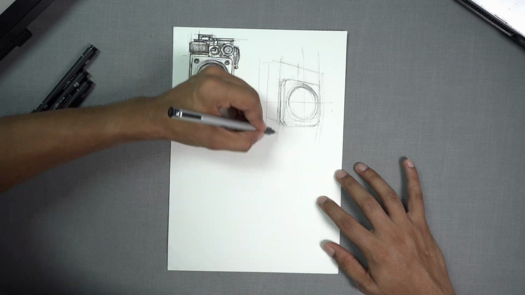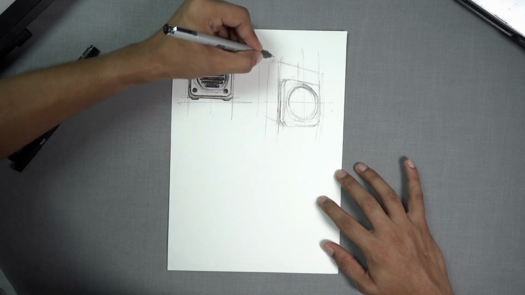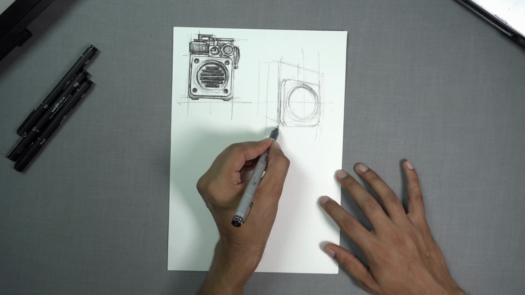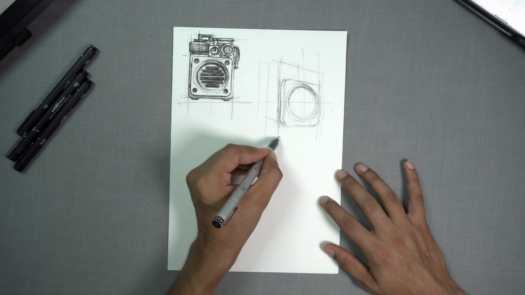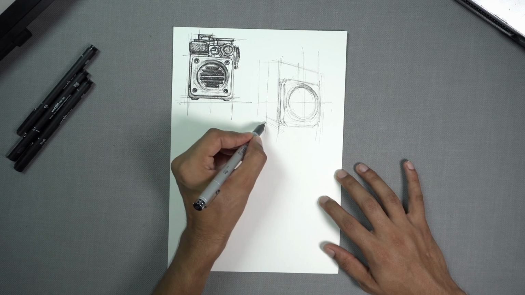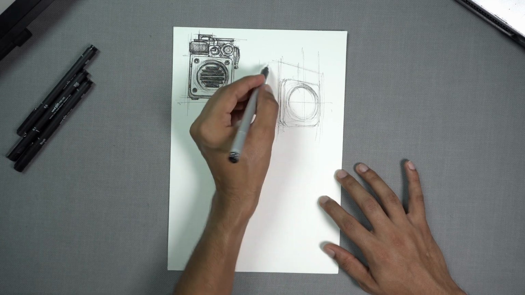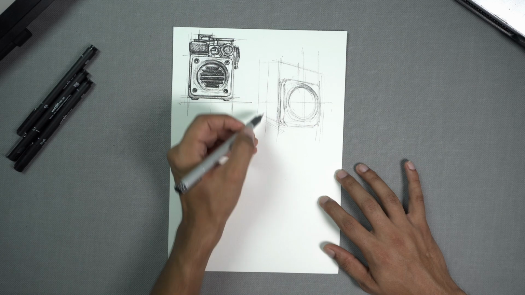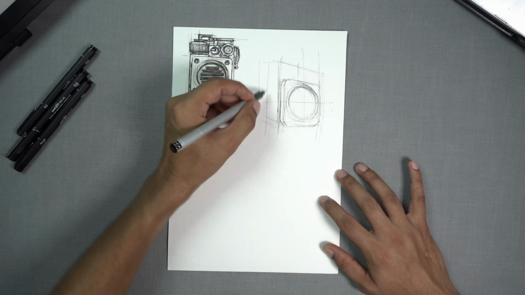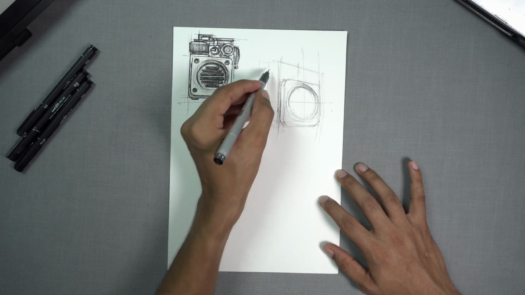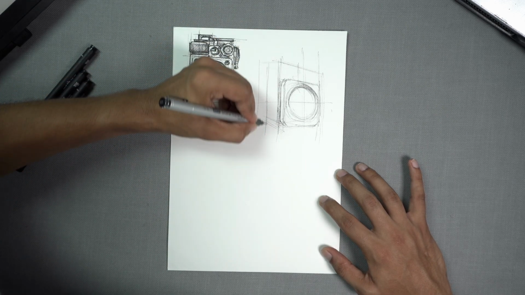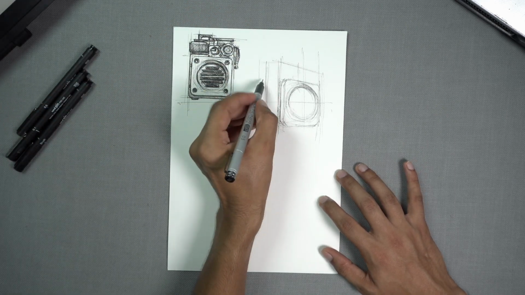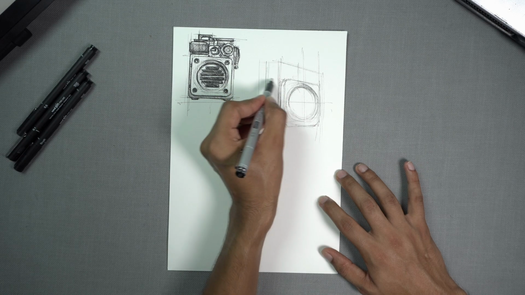So it's important to have an understanding of all kinds of perspective and try to draw based on that so that you could get a good sense of the product visual and have it with you.